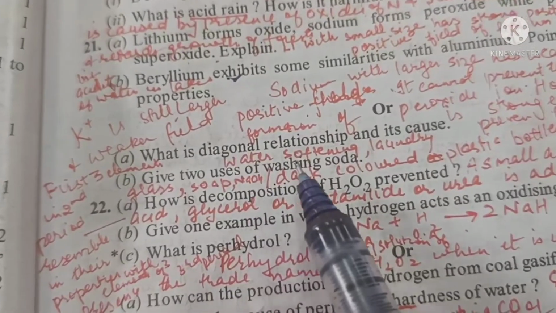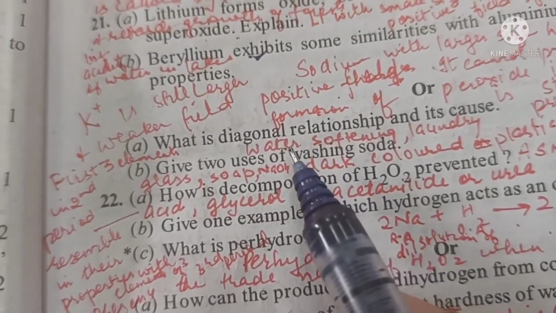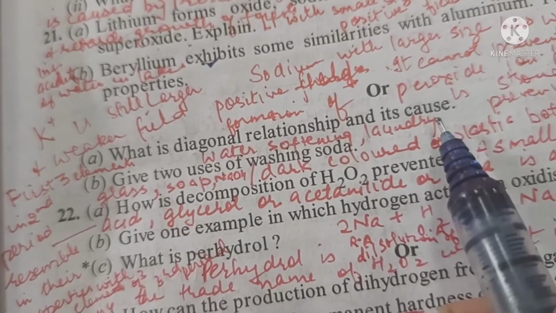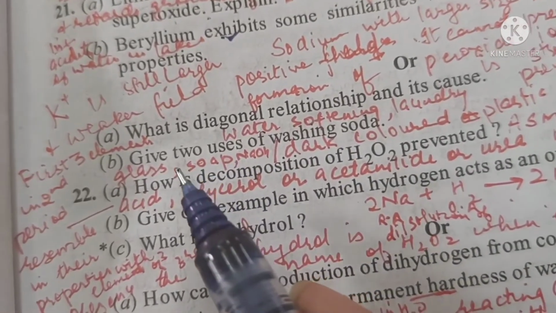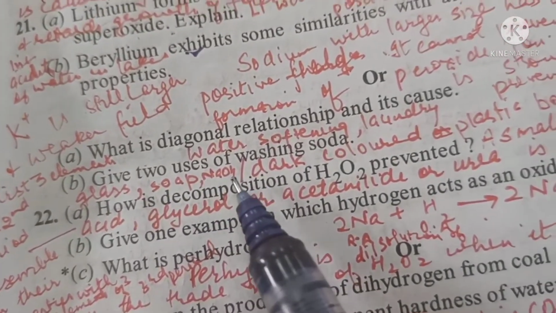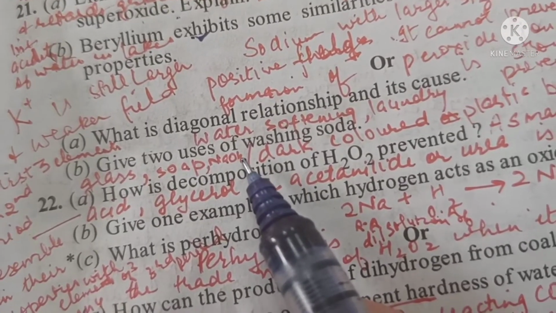Give two uses of washing soda. Washing soda is used in water softening and laundry purposes. It is also used to make glass, soap, caustic soda, etc.